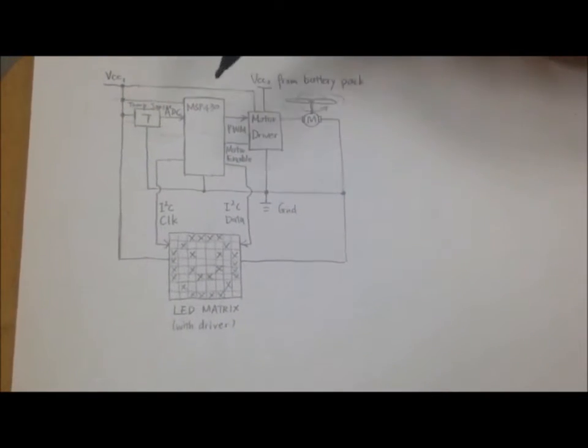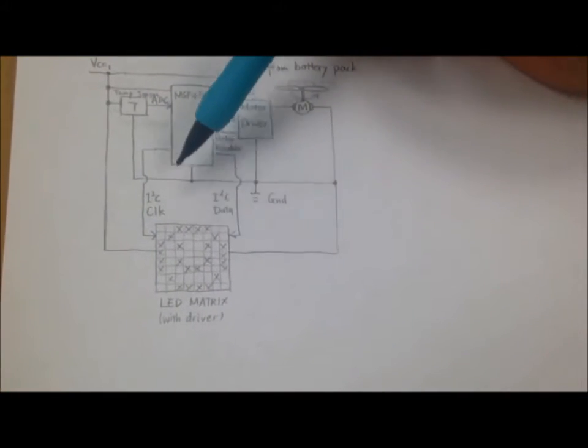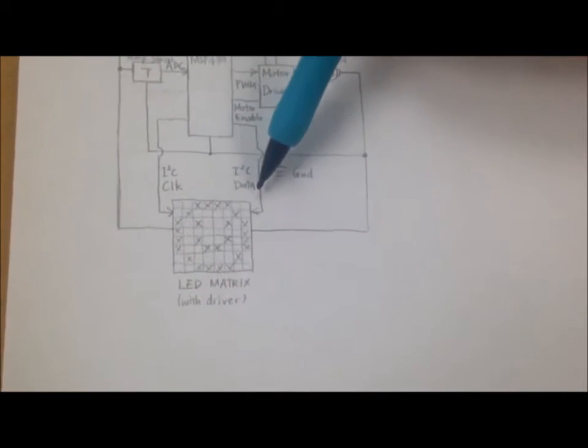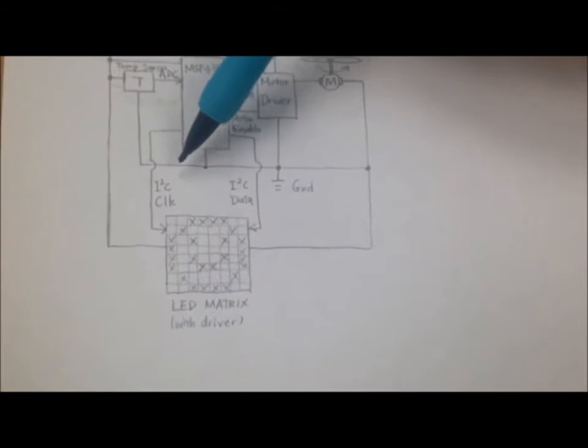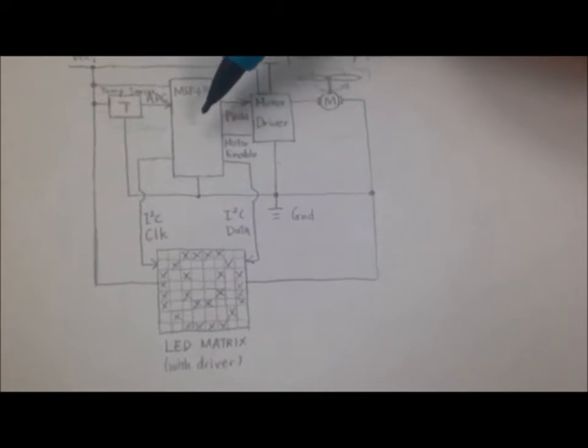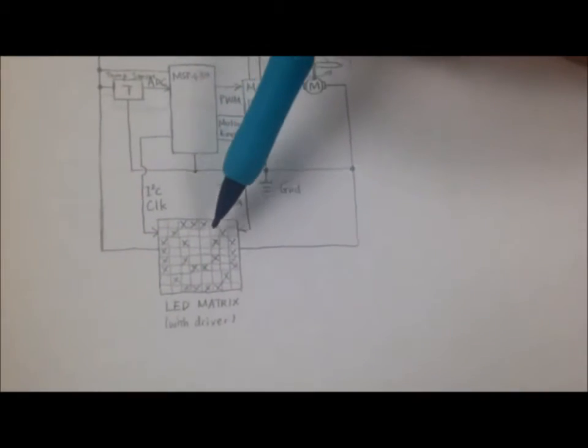We are also having an 8x8 LED matrix with the driver, which operates using I2C. We're outputting I2C clock and data from the MSP430. We defined two different patterns for the LED matrix.